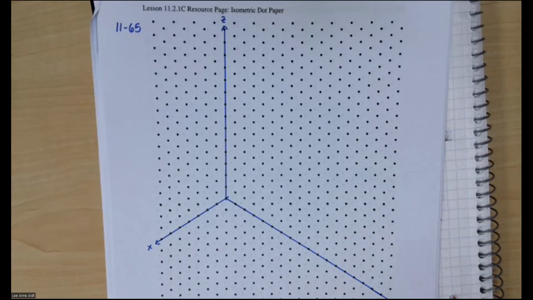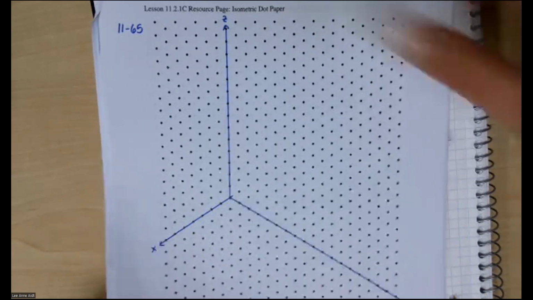Did you guys make terrible axes? All right, you guys. Okay, so let's go do the math so that we can graph it.